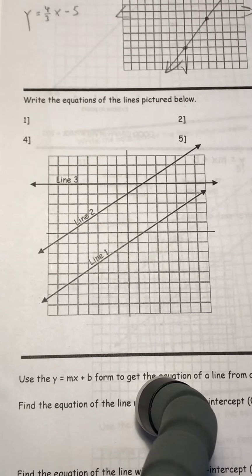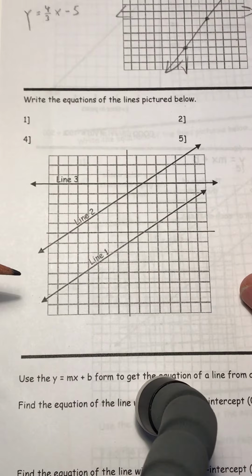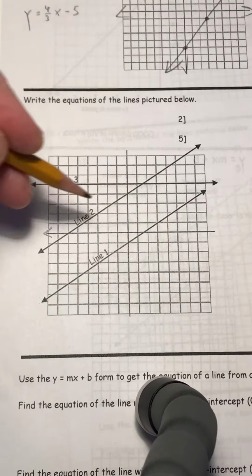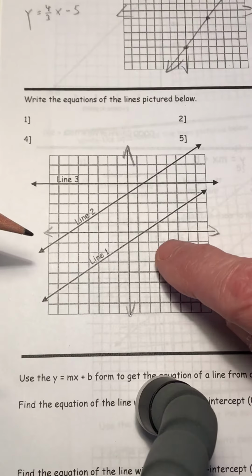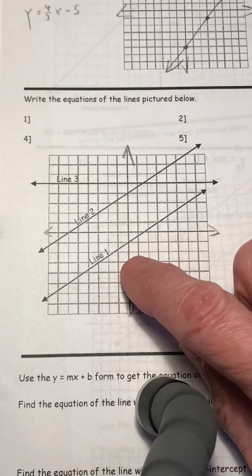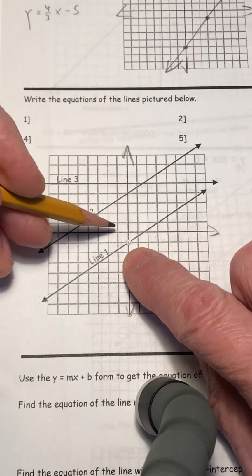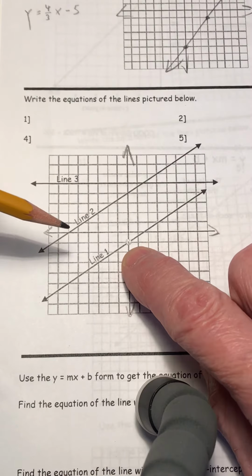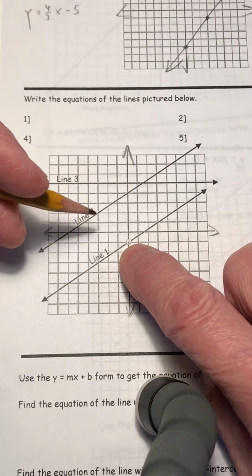In this part of the work, we're supposed to look at each graph one at a time and decide on what the equation of the line would be from what we see in the picture. If this is the x-axis and this is the y-axis, I'm looking at line number one. Line number one is going through the y-axis right here, and what's that y value at that point? That's -1. It's going through the y-axis at -1.